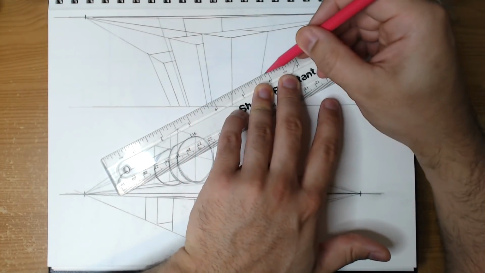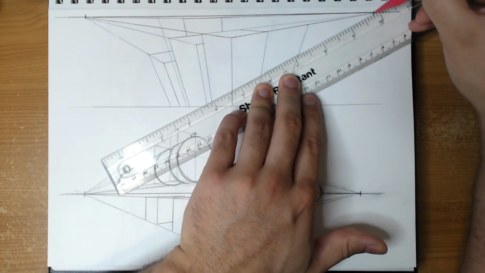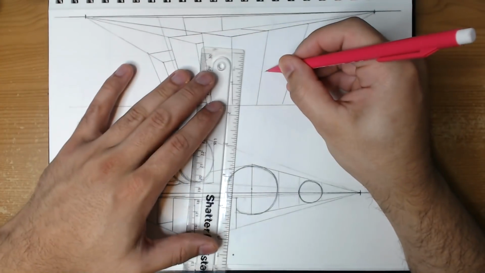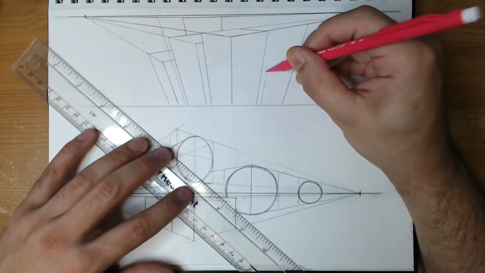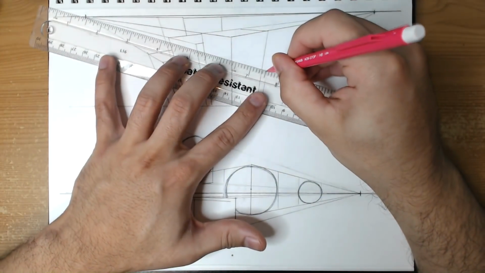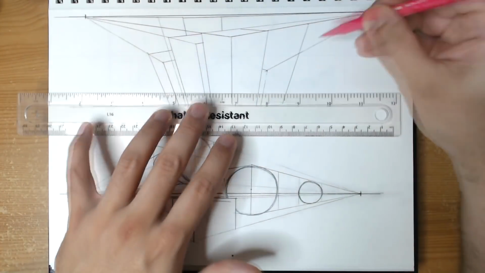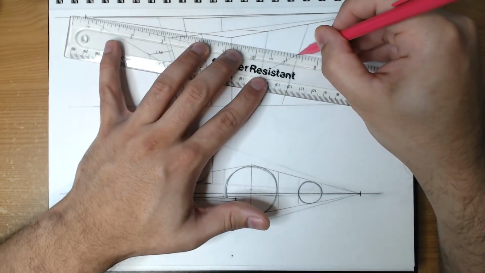So we're going to go through here up to this line, and then if I put it about here, so it's not very far away from our first structure, and then of course it's going to go up to the left vanishing point, and then over here as well.